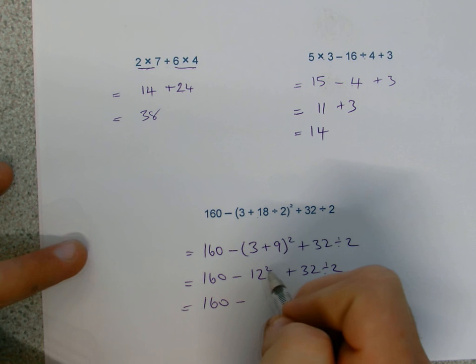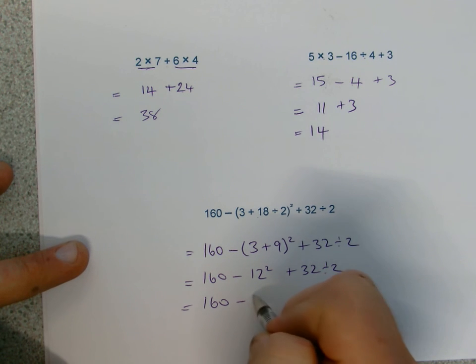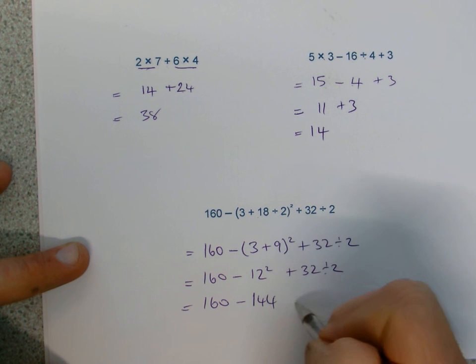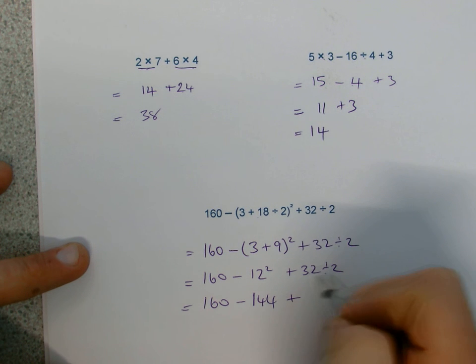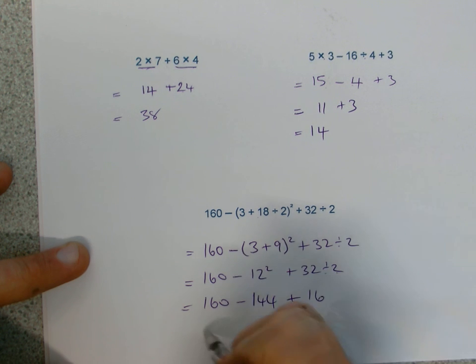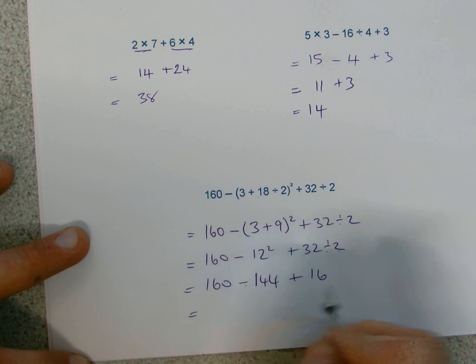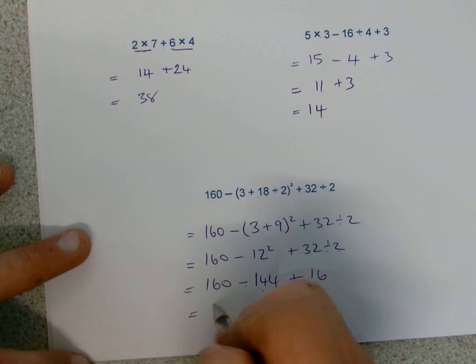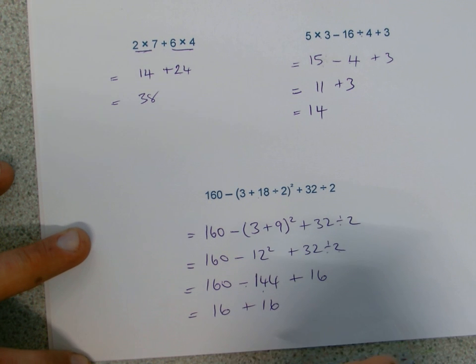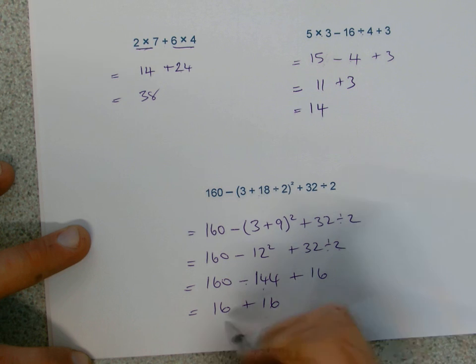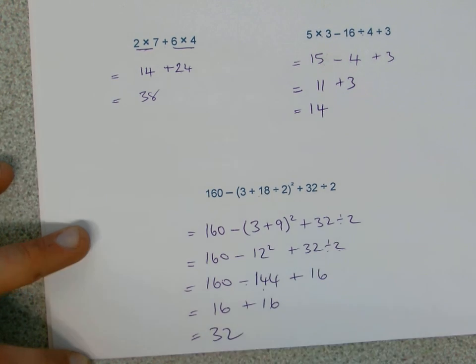Now, the square of 12, well, 12 times 12 is 144. Plus then, I could work this out as well, the division, 32 divided by 2 is 16. To finish off, I've got a subtract and add. It doesn't matter what order, but it's better to go left to right. 160 take away 144 is 16. And then I need to add on the 16, and I get my final answer of 32.